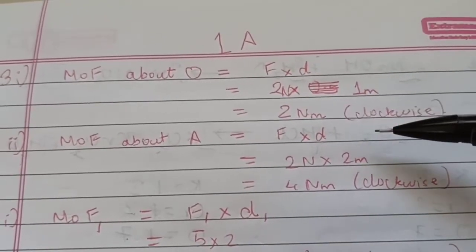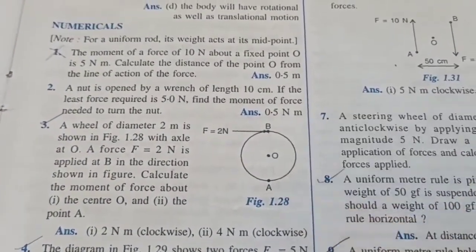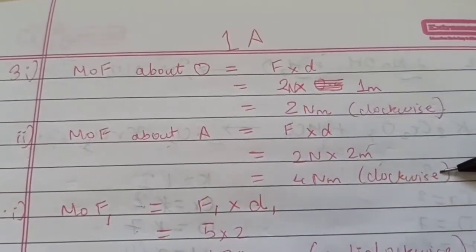And Roman number 2 is about point A. Now here, the diameter is the total distance. That's 2 meters. So now the moment of force is 4 Newton meter clockwise.